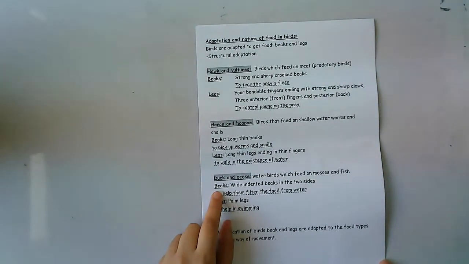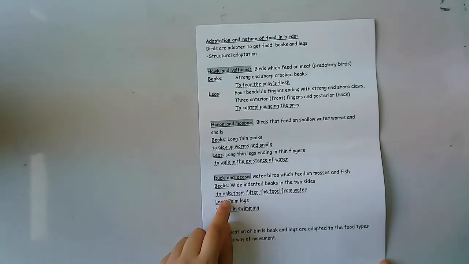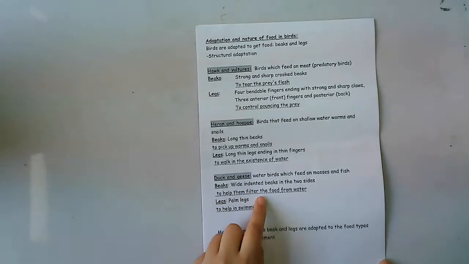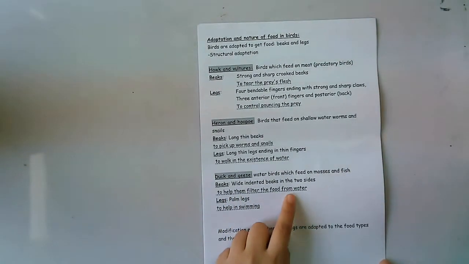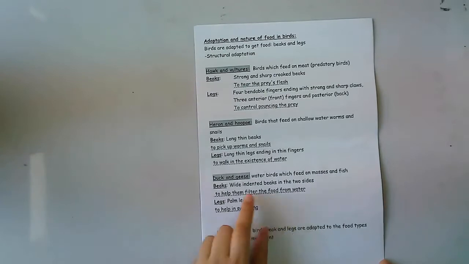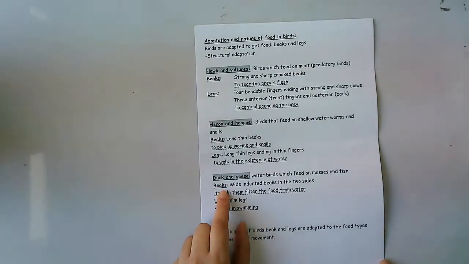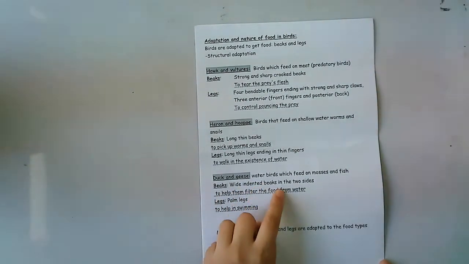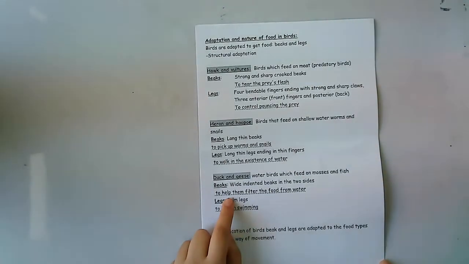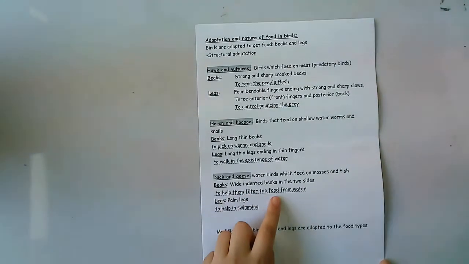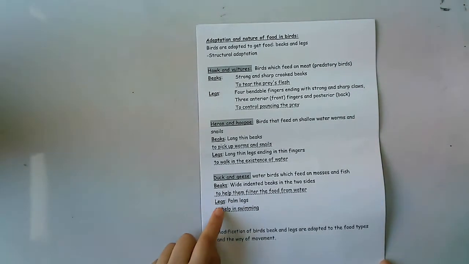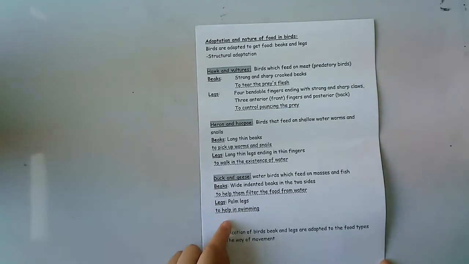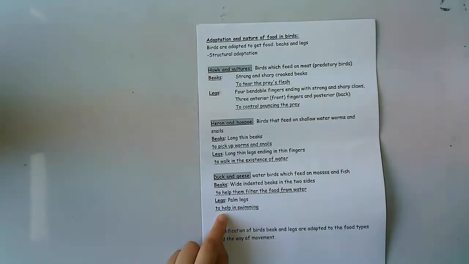Because when duck and geese feed on the fish, they may swallow a big amount of water, so their beaks help them to filter the food from water. The beaks of ducks are wide indented beaks from the two sides to help them filter the food from water, and their legs are palm legs to help them in swimming.